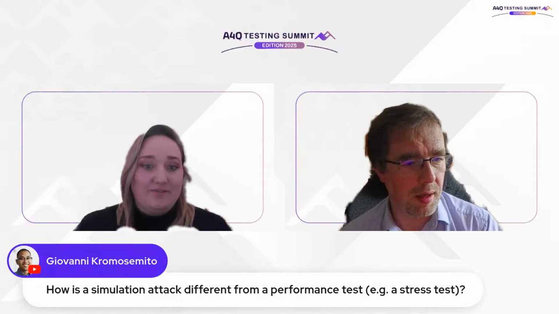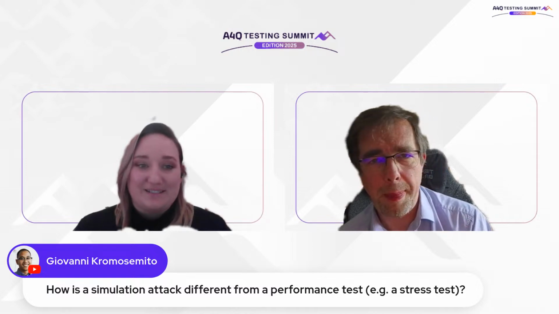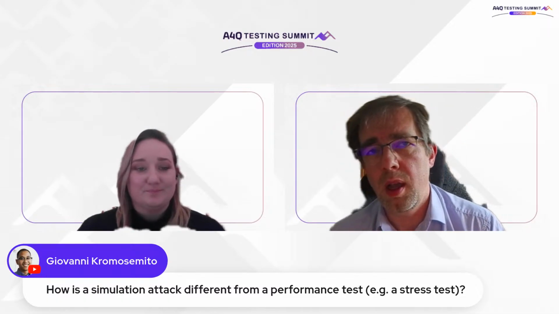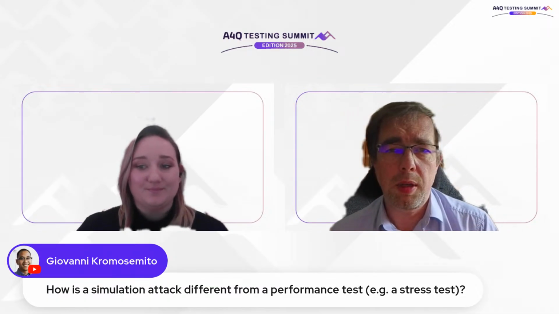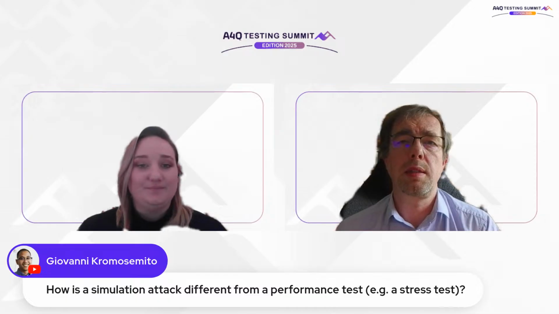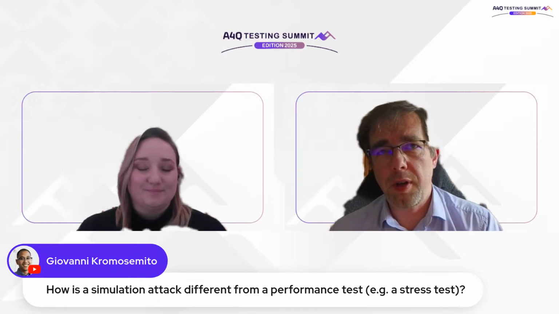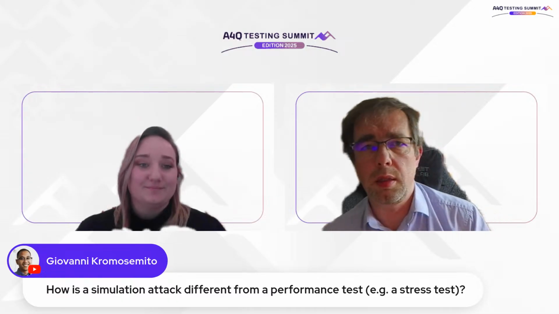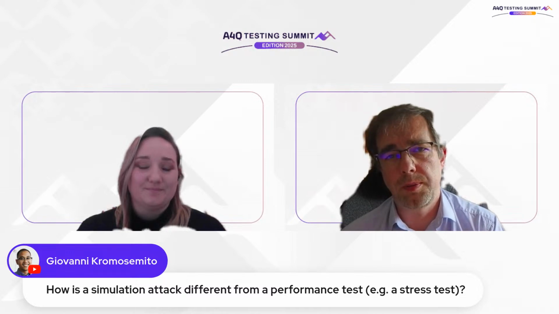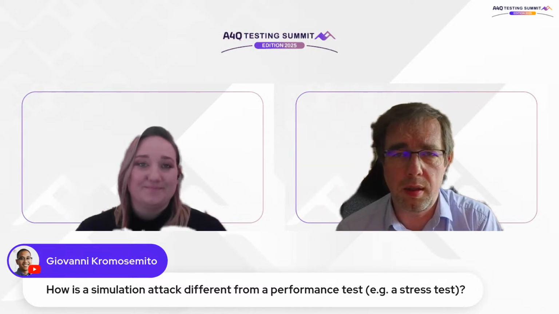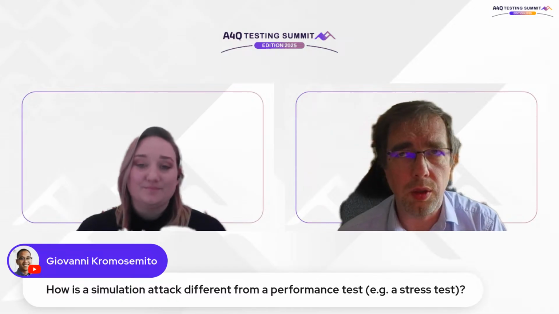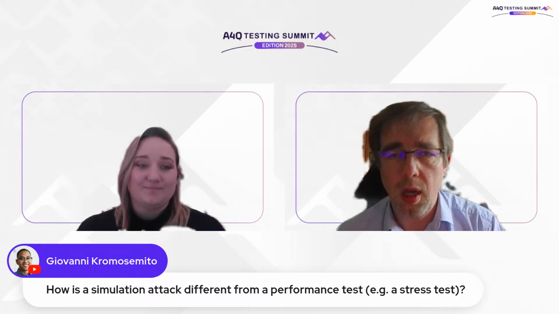How is a simulation attack different from a performance test? Example, a stress test. It's half similar, half different. Similar because we are using the same infrastructure. So from an infrastructure point of view, it's similar. Different because we don't measure. When you do a performance test or load test, you need to measure response, for example, 5 seconds, 3 seconds. You measure all that, and in DDoS attacks, you only care if the attack is stopped or it isn't.